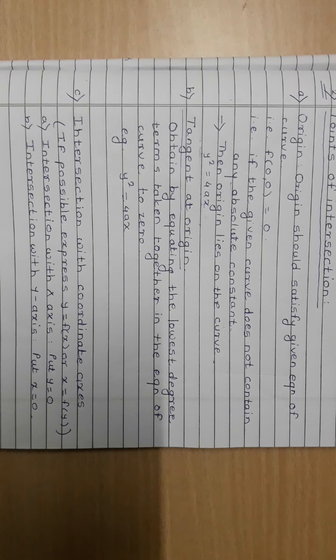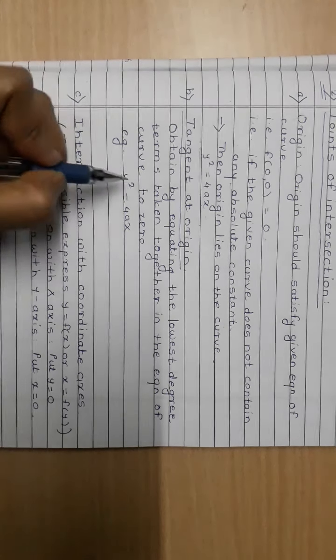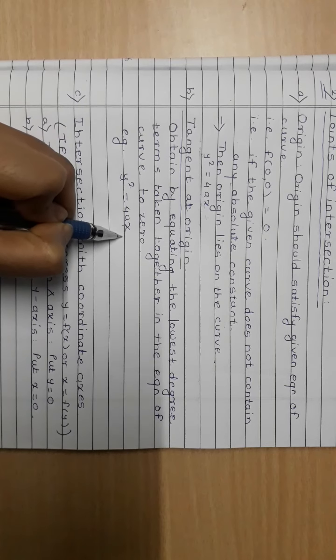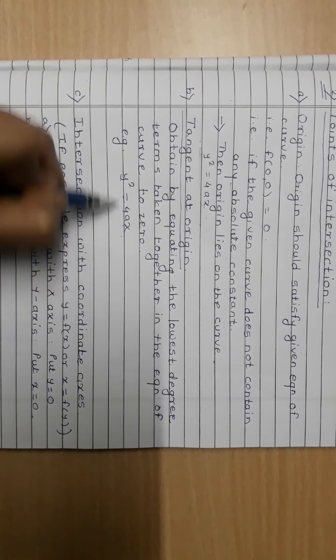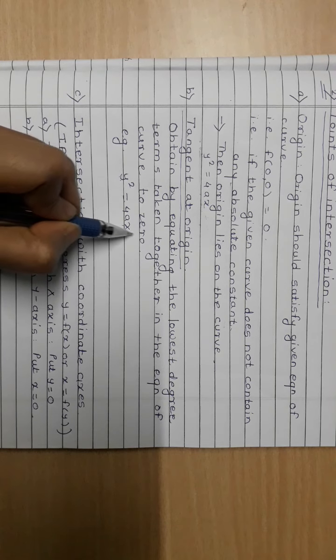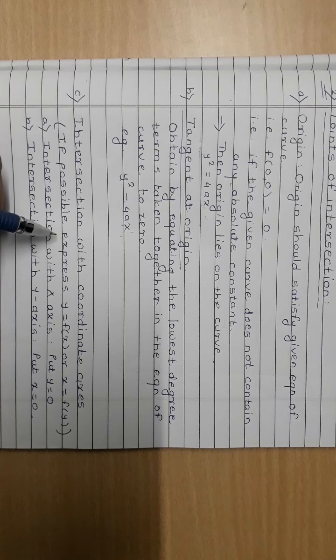So how to find out the tangent at the origin? You need to equate the lowest degree term to 0. That means if degree 1 terms are present in the given curve and there are two terms of degree 1, then you need to consider these two terms together and equate them to 0. Now for example, I have one example here, y square is equal to 4ax, right? So now here in this equation, the lowest degree term is of degree 1, right?